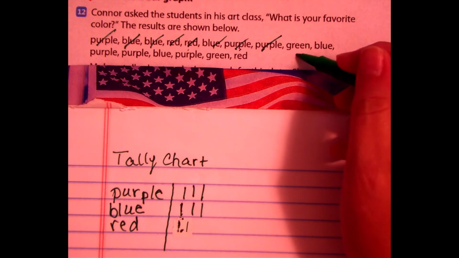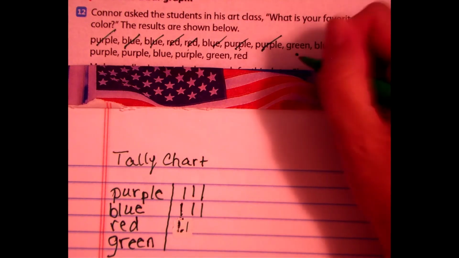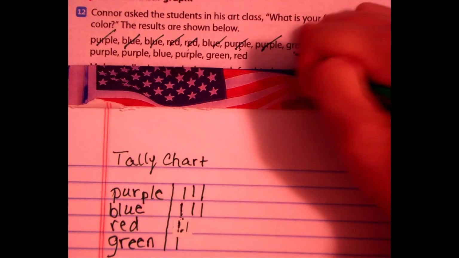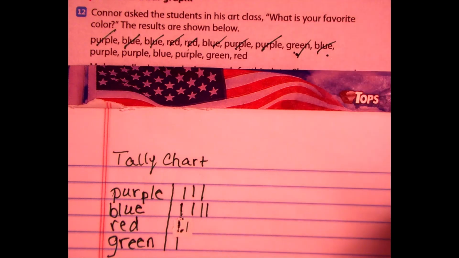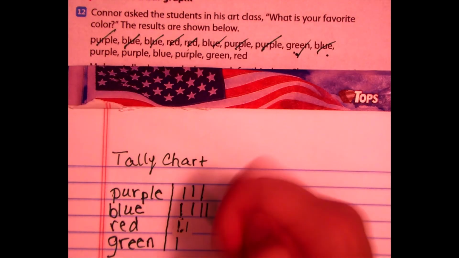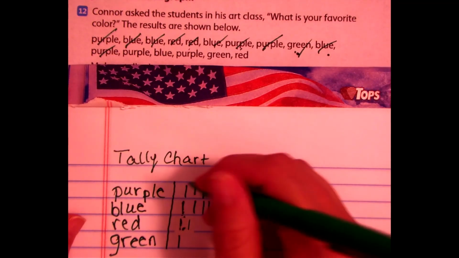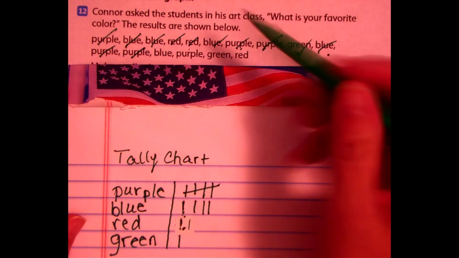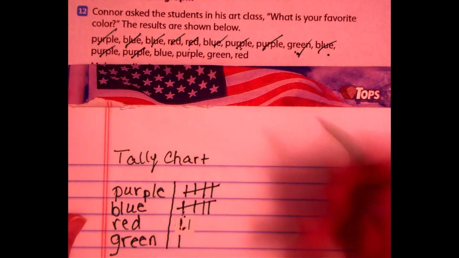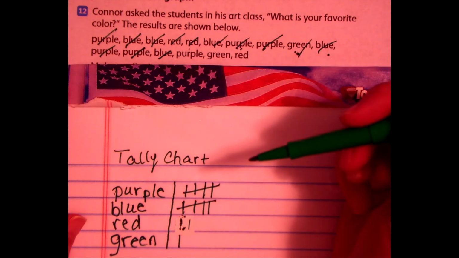I have a new color here, green. So I'm going to write green on my tally chart. And I have 1 green. So I'm going to put 1, I'm going to cross it out. Okay, I have another blue. So I add a mark for blue, cross it out. Okay, I have another purple. 1 for purple, cross it out. Okay, I have another purple. So since I already have 4 marks here, I'm going to draw my line that makes 5 purple. Blue, once again, 5 blue. And see, as I make my tally marks, I'm crossing off the color to make sure I have them all.